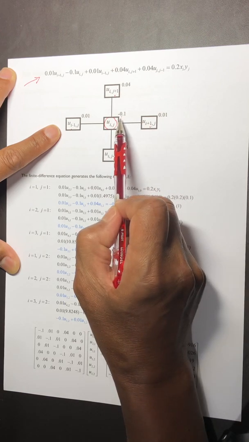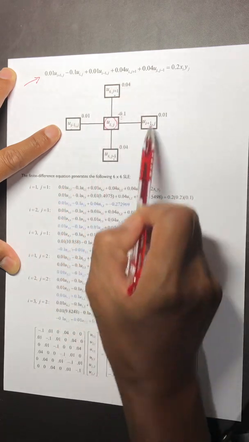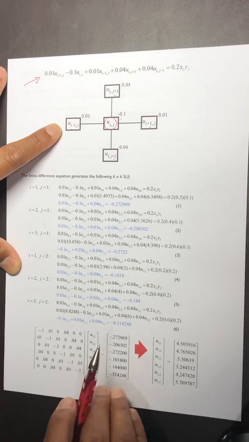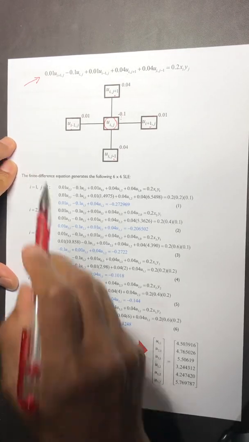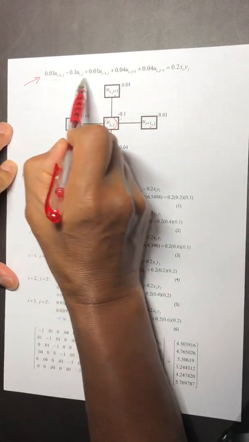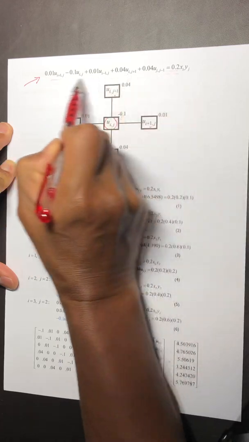Then add with this one, we get 0. So the sum of the coefficients should be 0. Okay, don't worry about that. We discussed this one and this one. Now we are ready to solve the problem.